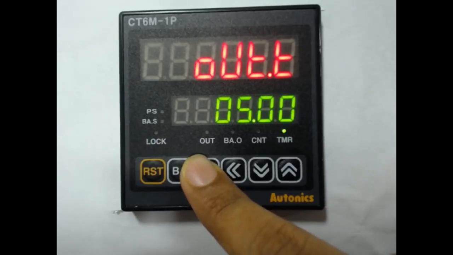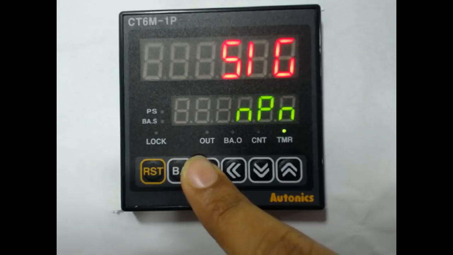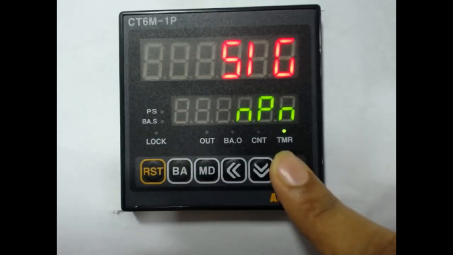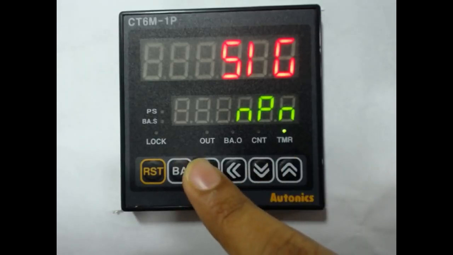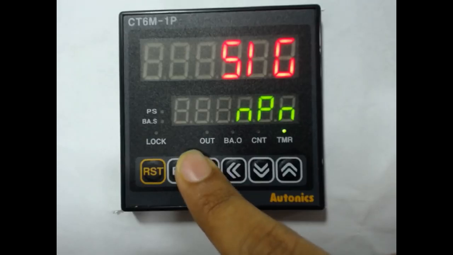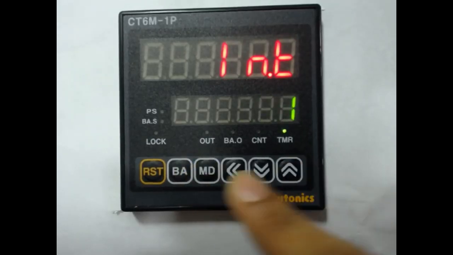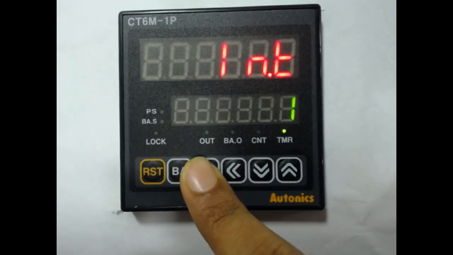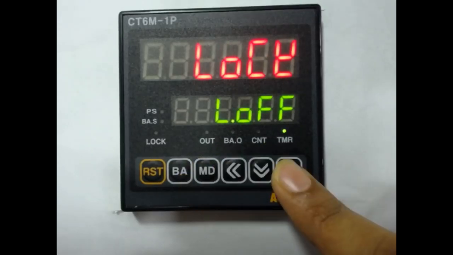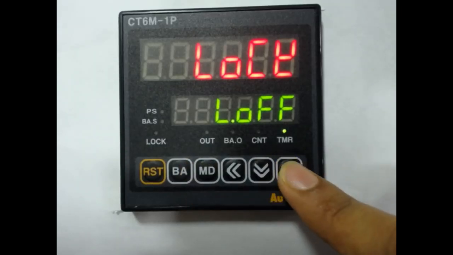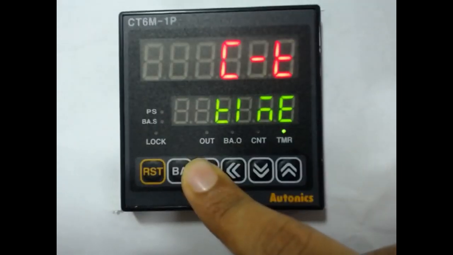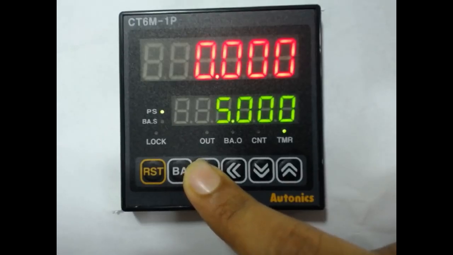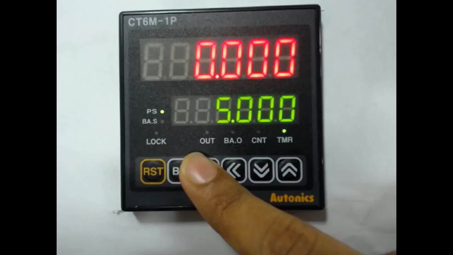Here we can set the output time in seconds, that is for how much time we can hold the output. Then again single press, we will get the input option like NPN or PNP. So depending upon the switch settings we can select the input option. Then again single press MD button, and again single press MD button. Next comes the lock function. We can disable or enable the keys on the counter panel through this lock function. Then again press MD button for 3 seconds and come out of the parameter settings in the run mode.